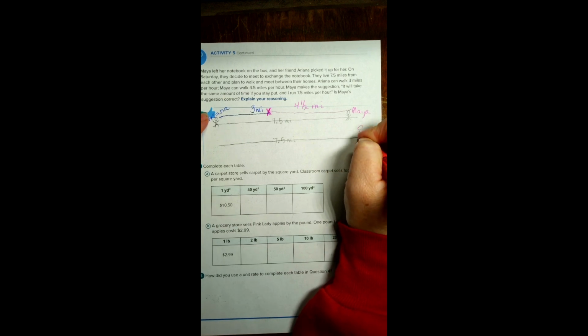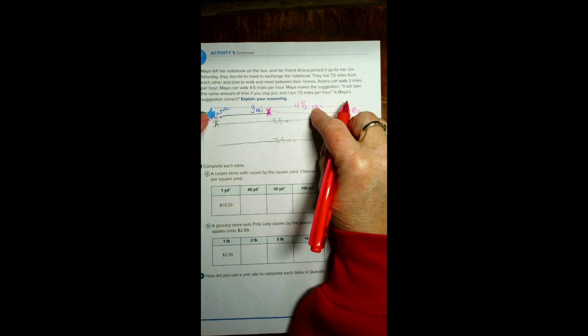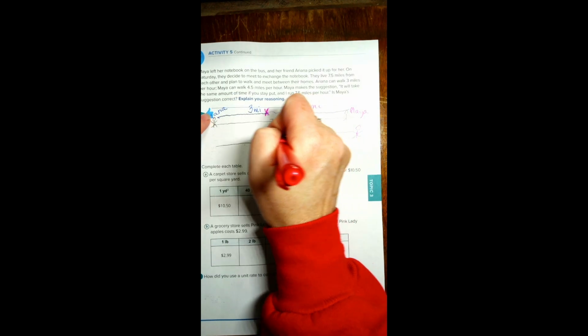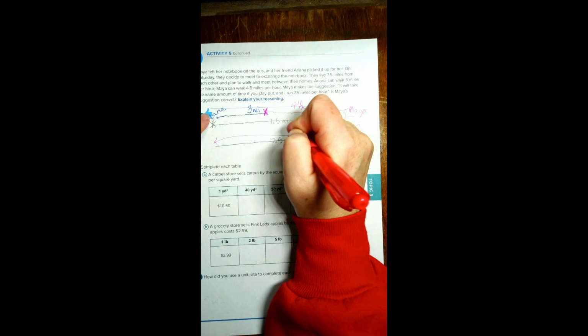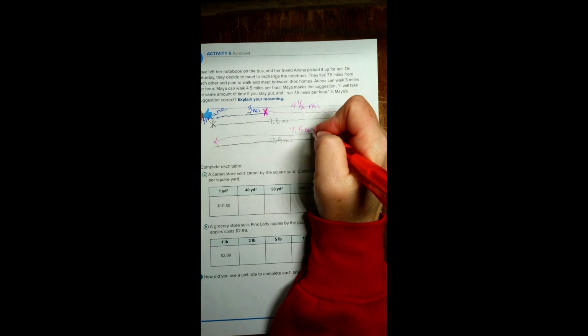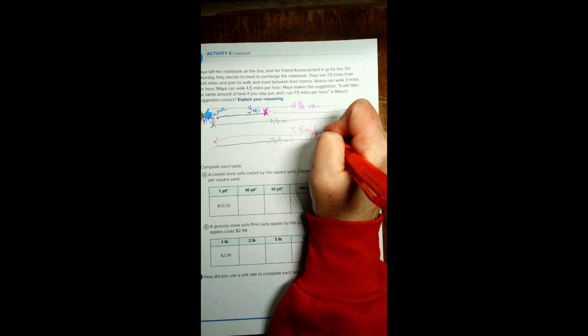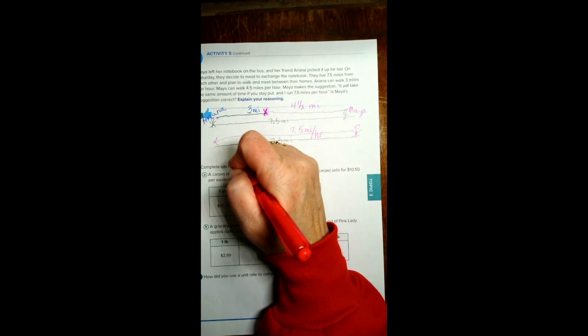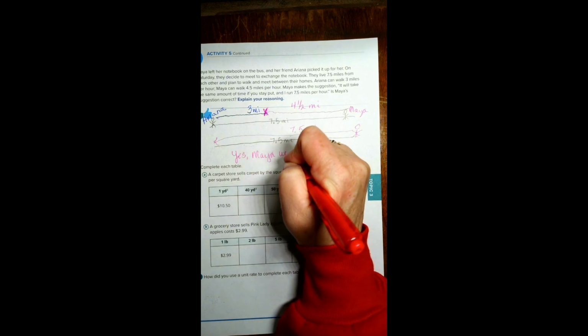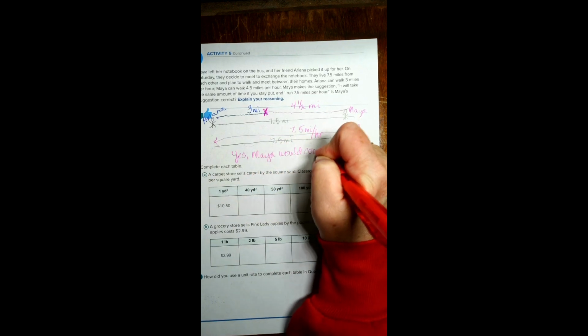So if Maya is starting down here, but instead of traveling at 4.5 miles per hour, she runs the whole thing at 7.5 miles per hour, she will in fact cover the whole thing. So Maya is correct. Yes, Maya would cover the 7.5 miles.